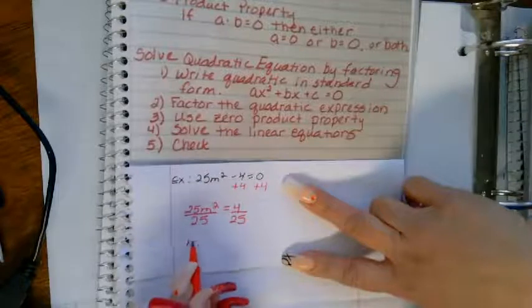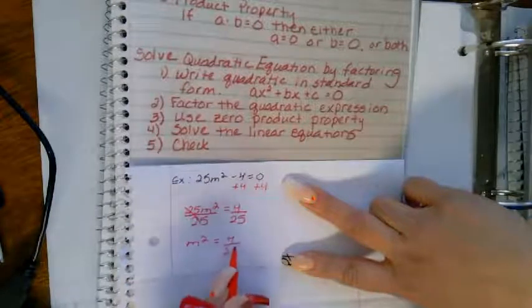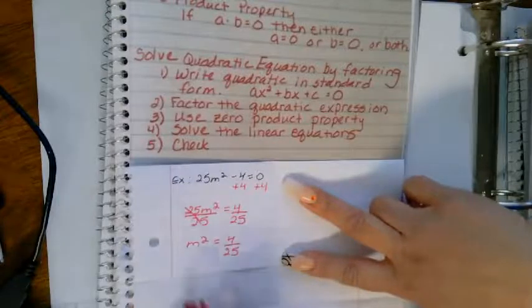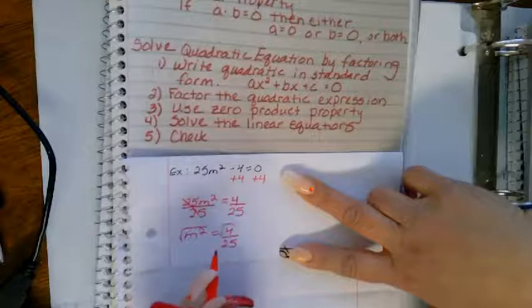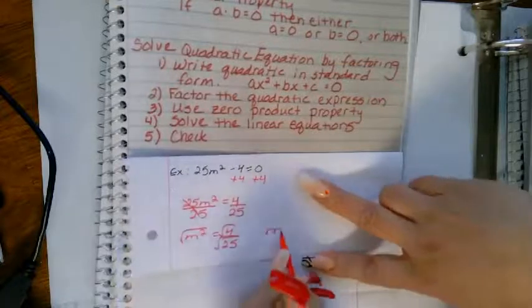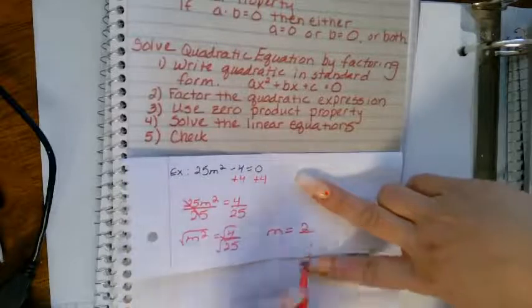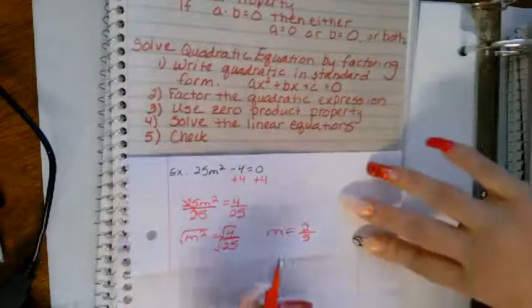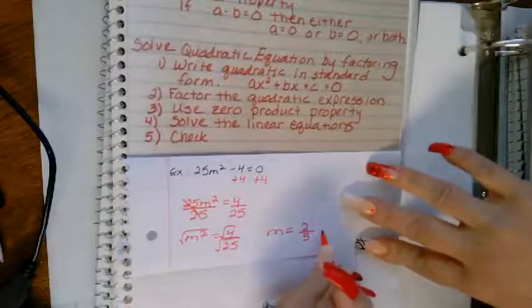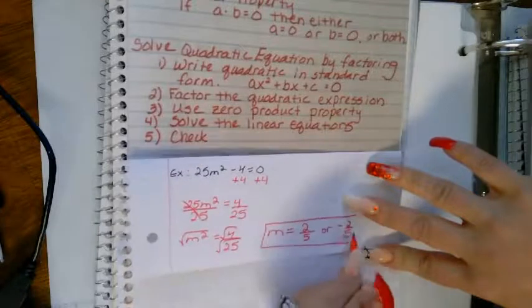So then we're left with m squared equals 4 over 25. And now we're left with that squared, so we're going to do the square root to get it by itself. So then we're left with m equals square root of 4 is 2, square root of 25 is 5. And then remember that when we did the square root, we can have a positive or a negative. So both of those would be your solutions.